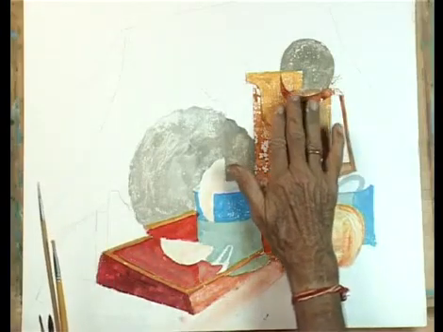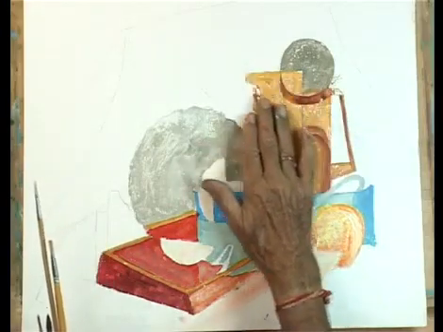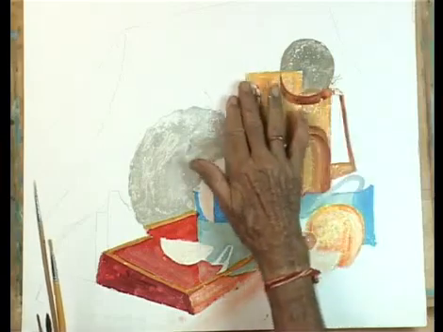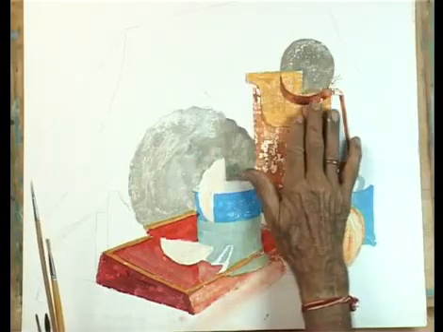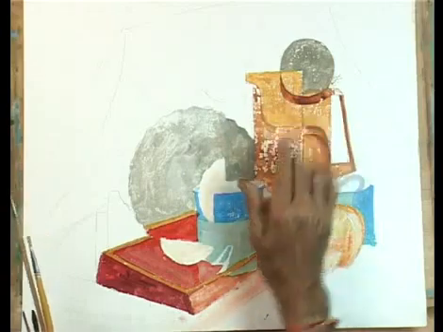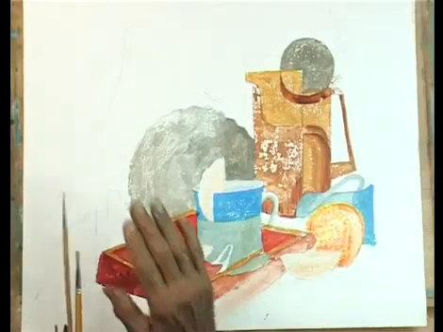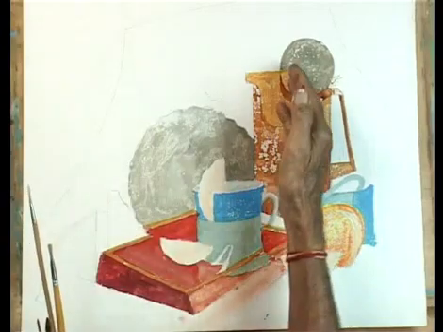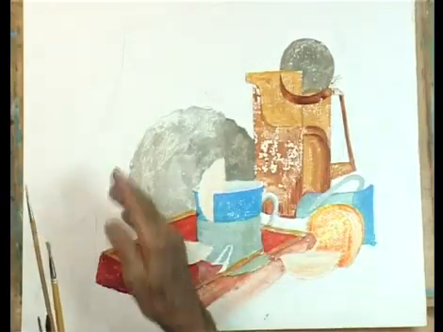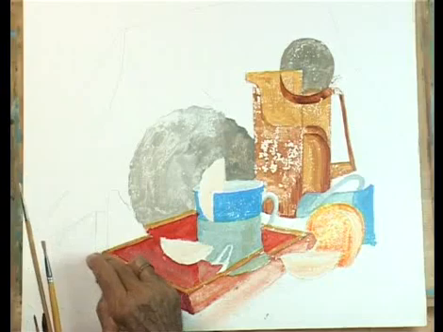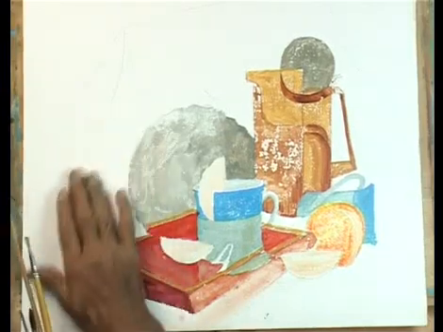This structure of the jar, part of this over here, I've created a form differently in balance with it, also breaking the monotony of this too much empty space. So this is how I have tried to do.